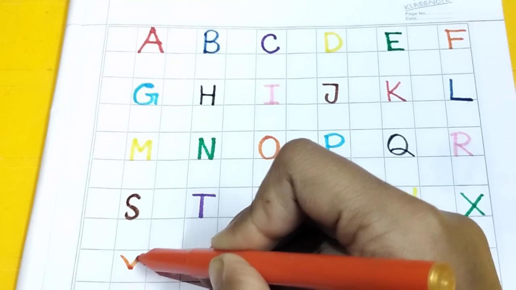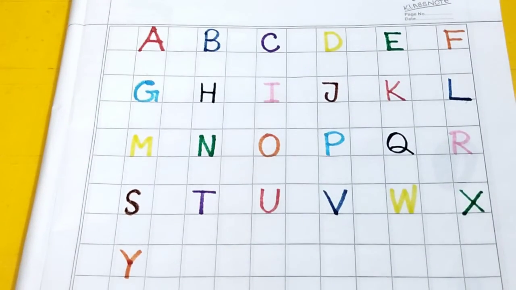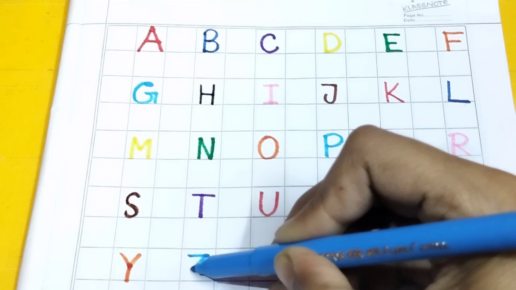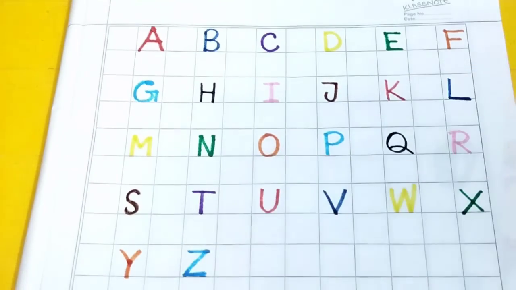One slanting line, another slanting line and a standing line. This is Y. Y for yak. One sleeping line and a slanting line and another sleeping line. This is Z. Z for zoo.